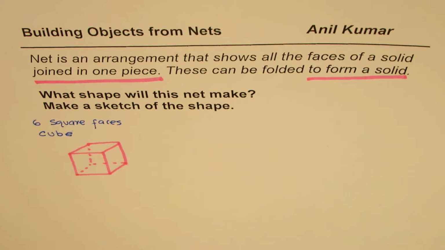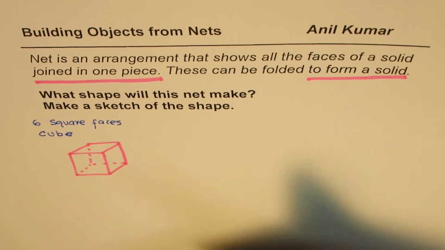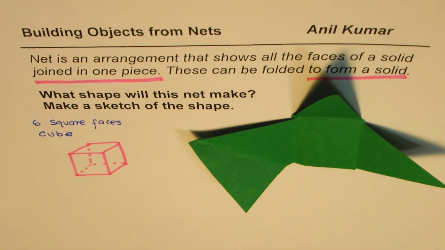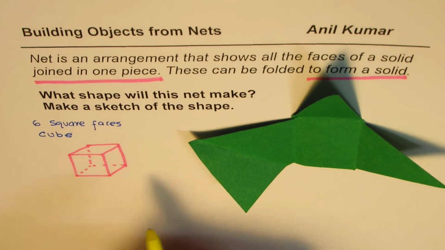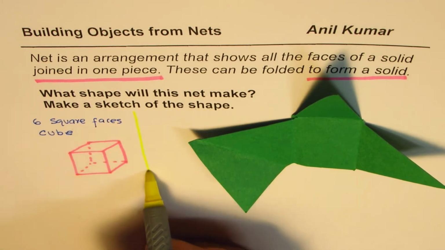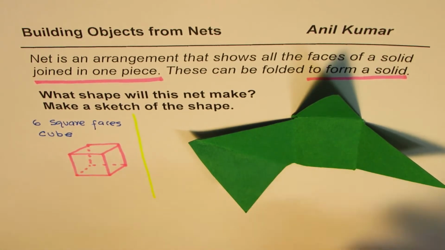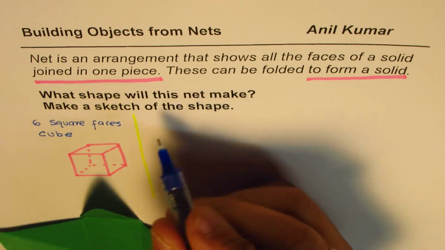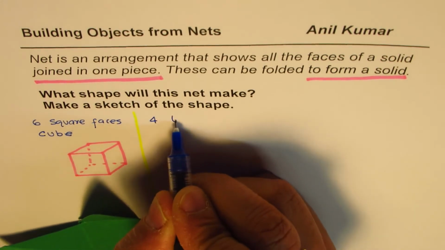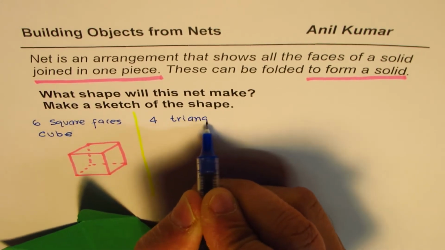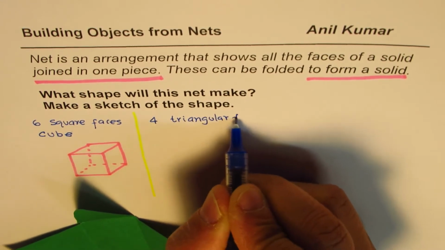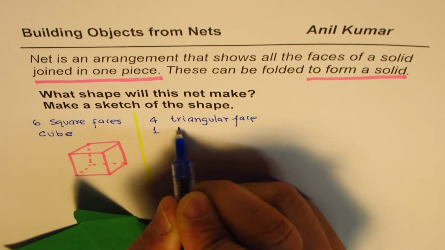Now, the second one. Let's think about this. Now, what do you think this is? Well, it has how many faces? It has two types of faces, right? Triangular and square. So these are the two types of faces. The faces are 1, 2, 3, 4 triangular faces. So let me write down. So we have 4 triangular faces and 1 square face.